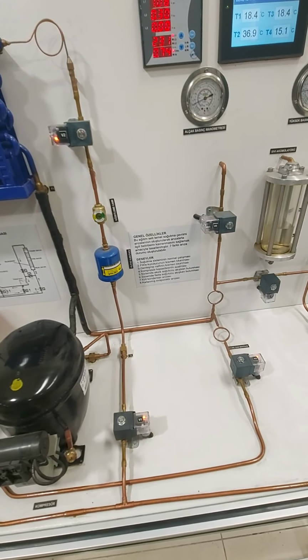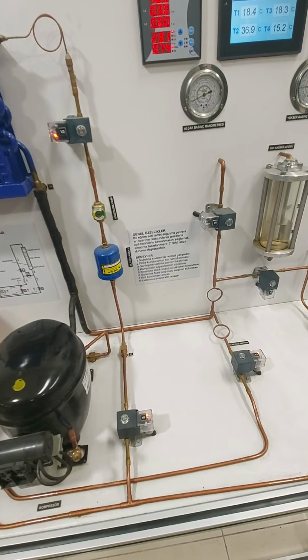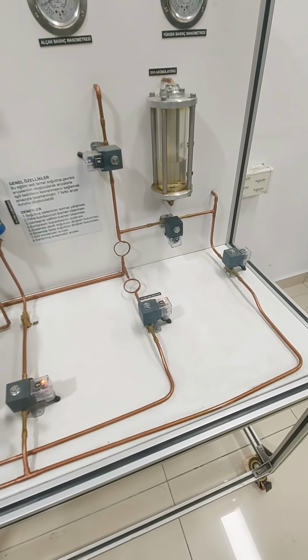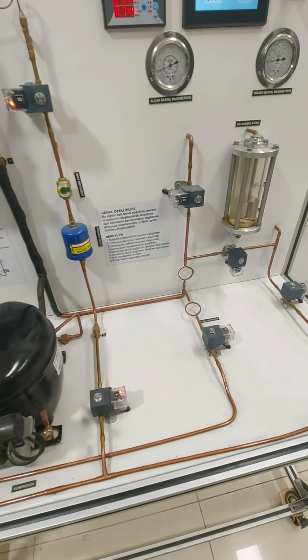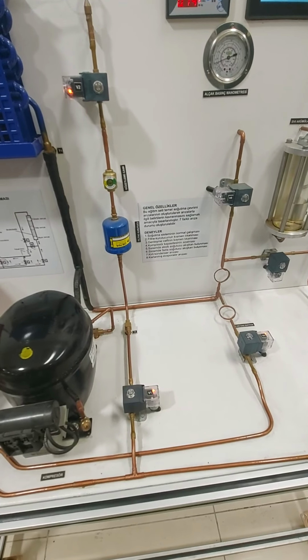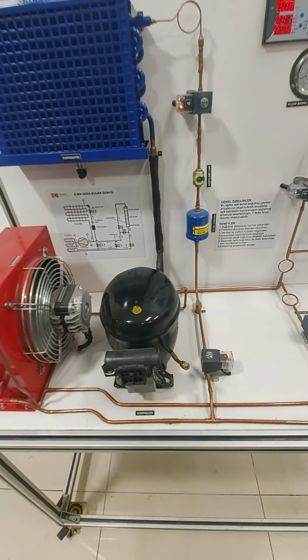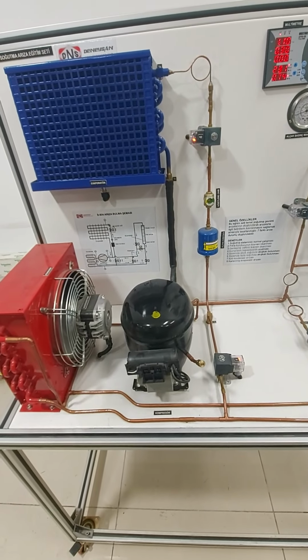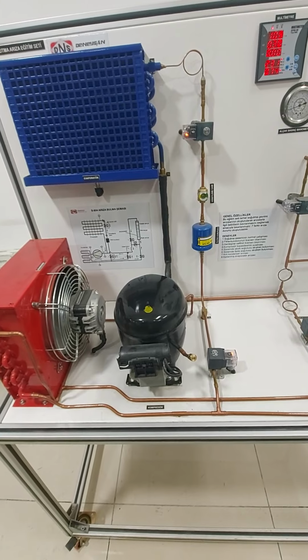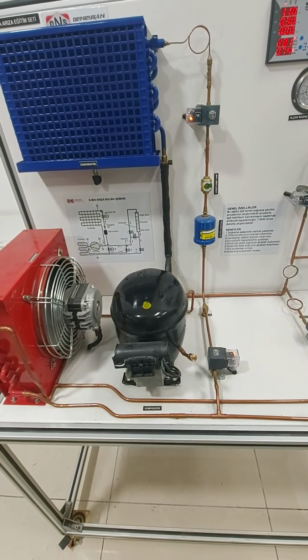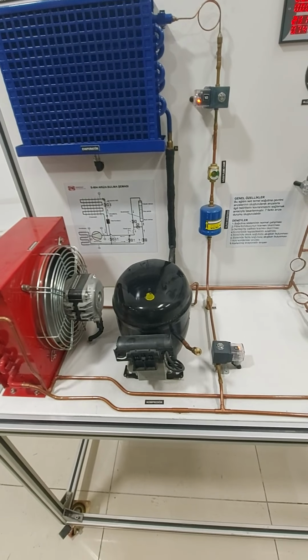When we turn on the generator 3, the solenoid valve will be open. In this case, the hot gas will return from the liquid line to the suction line by the bypass valve. Thus, the refrigerant mass flow rate decreases in the refrigeration system.